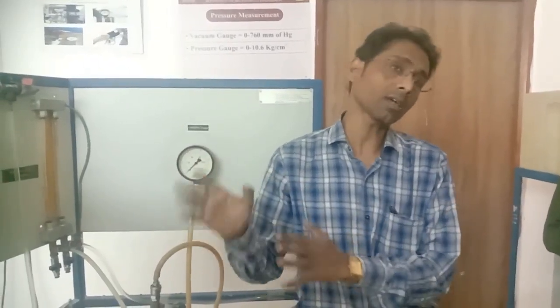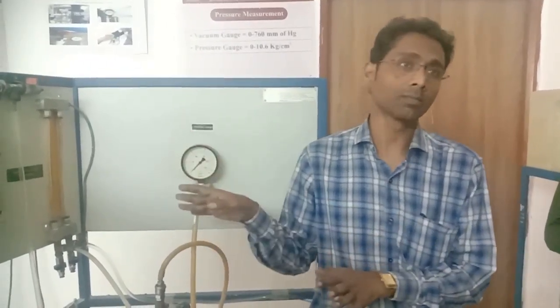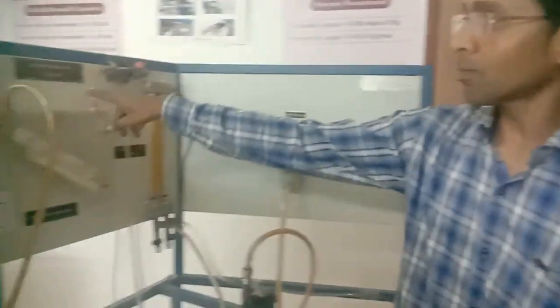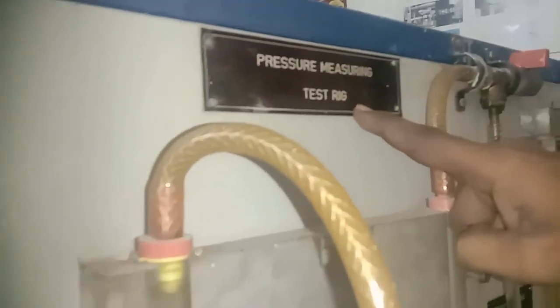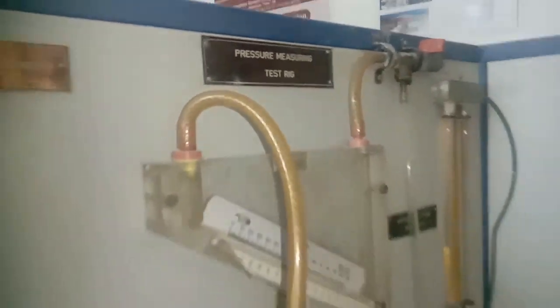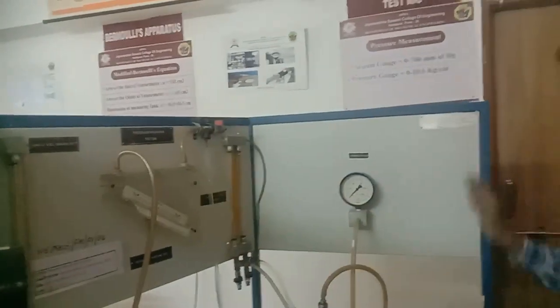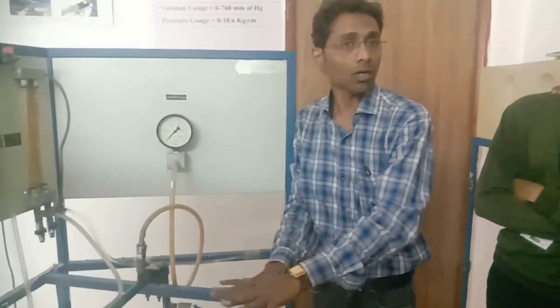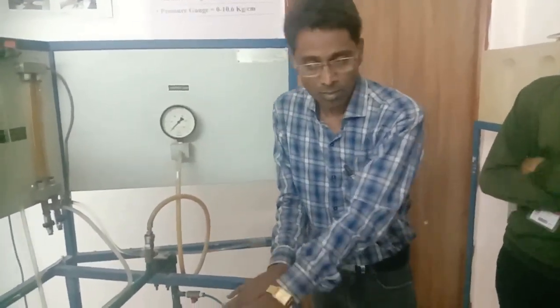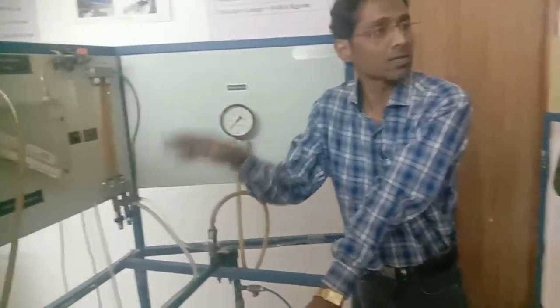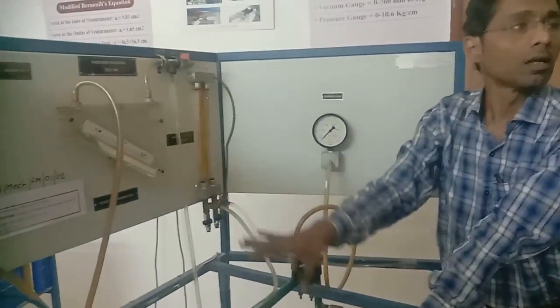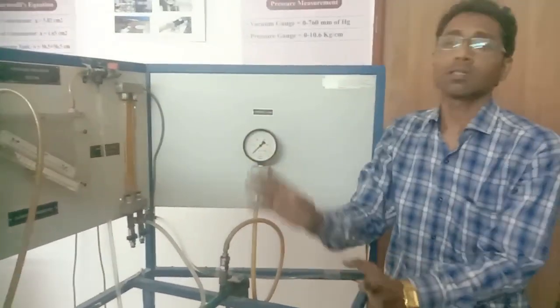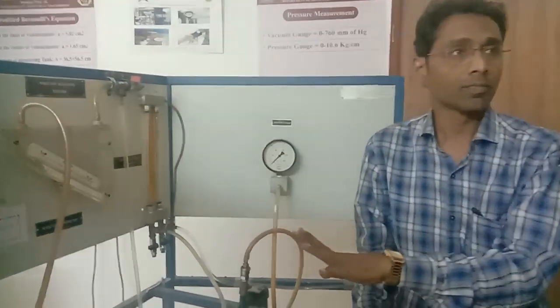So these devices are mounted on this test setup. So test setup name is given here, that is pressure measuring test rig. Okay, now pressure measuring test rig means what? Test rig means this is a frame, this complete part. This is for demonstration purpose. For the demonstration purpose, different devices which are mounted on this setup, this complete system is called as test rig.